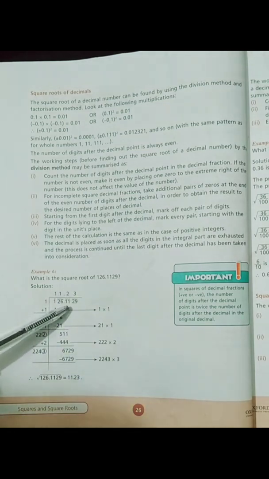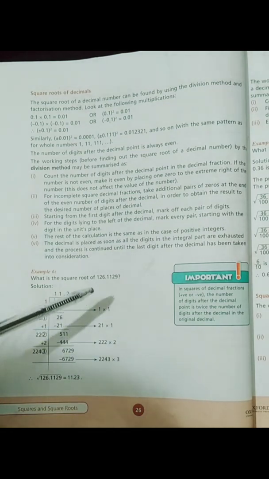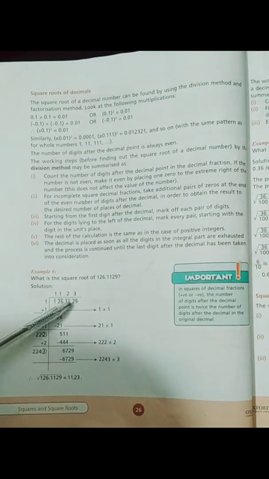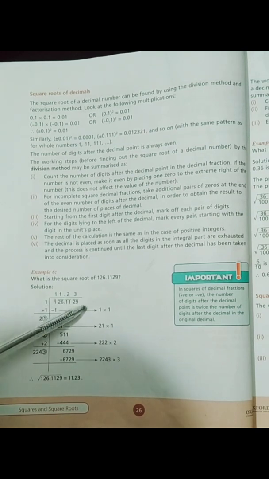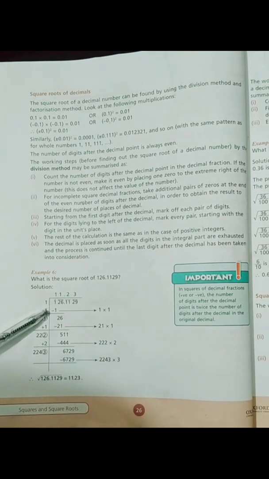If we follow the steps, firstly we count the digits after the decimal: 1, 2, 3, 4. It means that these are an even number. So next we make pairs, starting left of the decimal, which is 26 and then 1, and right of the decimal, which is 11 and then 29. Now we solve the question.